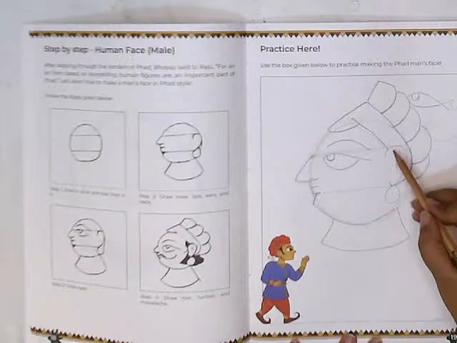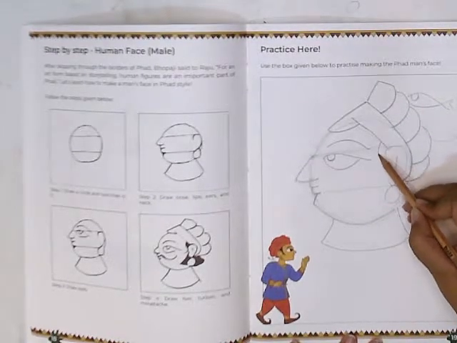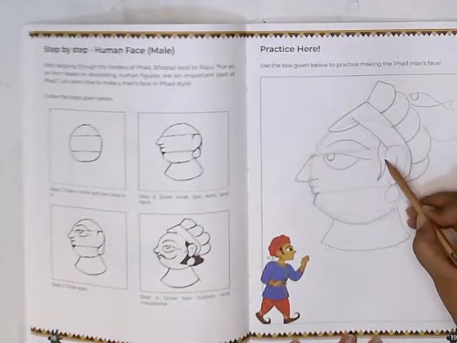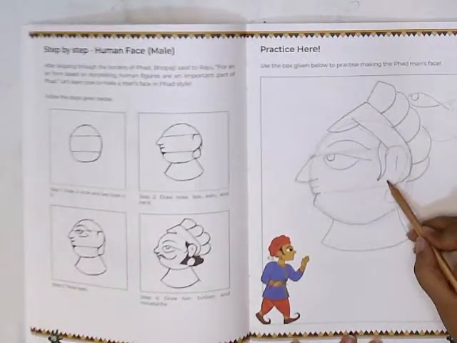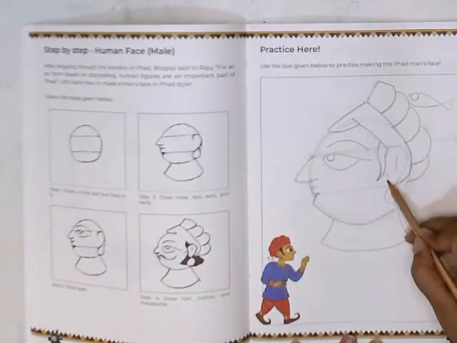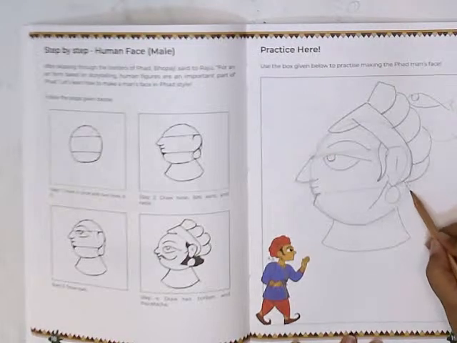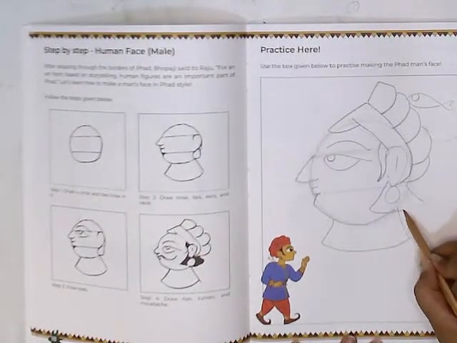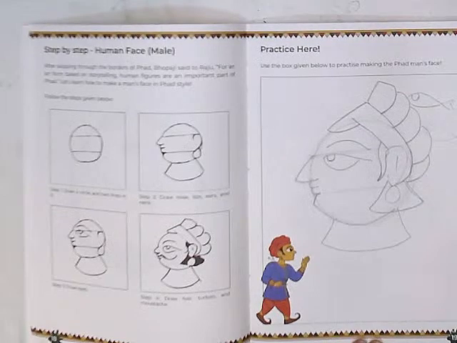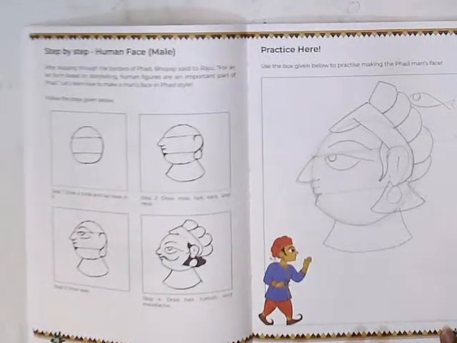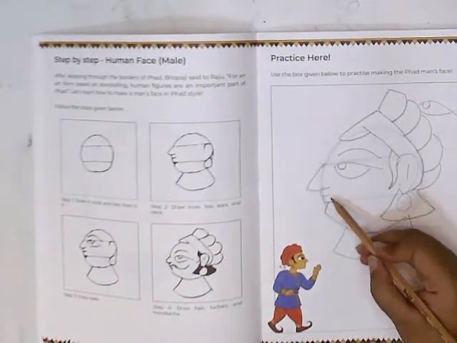Now what I'm going to do is I'm going to draw the hair. So let's see how. Just add a little bit of hair towards the ear, and from just under the ear, I'm just going to place a curve and a curve, and then just draw something like this. So this is the hair. Okay, now let's move ahead and add a little bit of mustache to him.